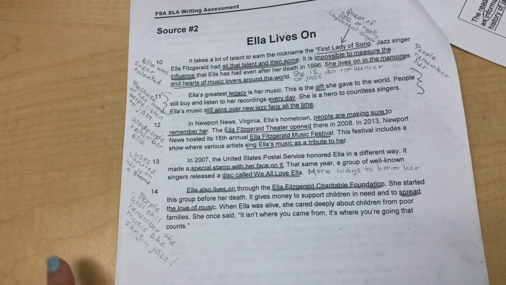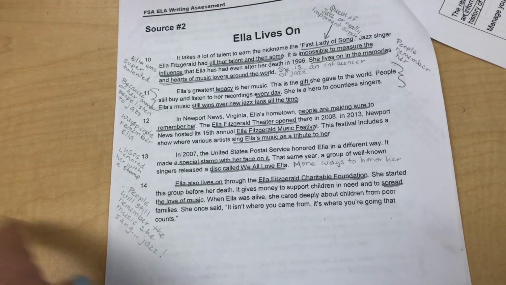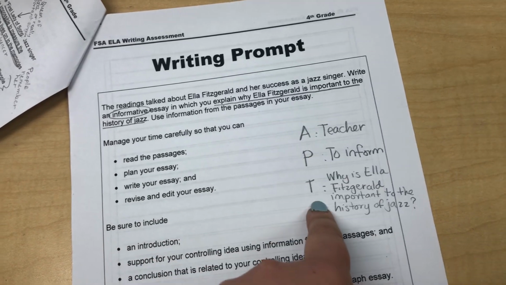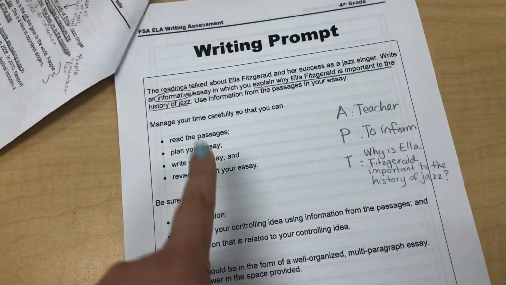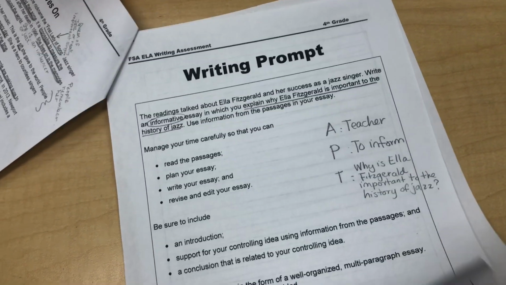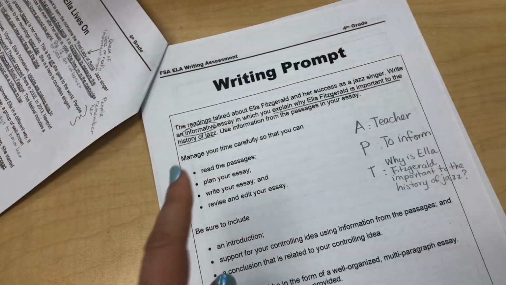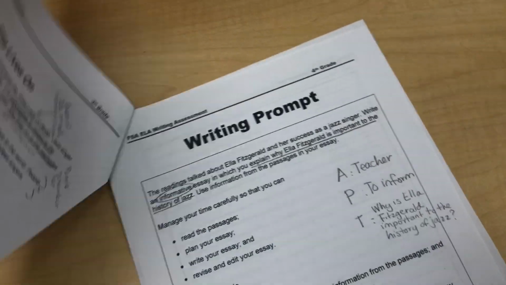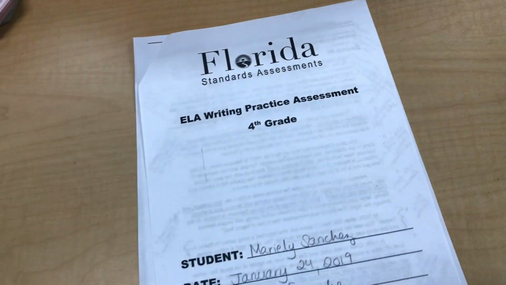And now on Monday, we're going to go ahead and gather our evidence to help us address the prompt topic and the task and create a plan. Then I'm going to give them 45 minutes to write their essay, and I'm going to then score their essay and use that essay for mini lessons.